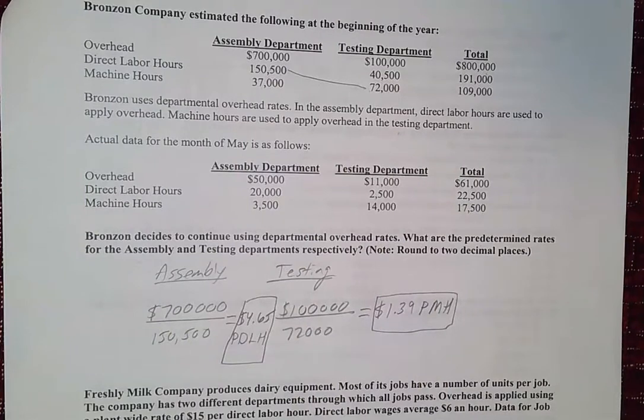So we'll make one scenario and ask you a real simple question like this one time, but then the next time we'll ask you, how much overhead was applied in the month of May? Because we have all the information that we need. And if we do that, we're going to have to do this step that we did, and then we're going to have to apply the overhead.